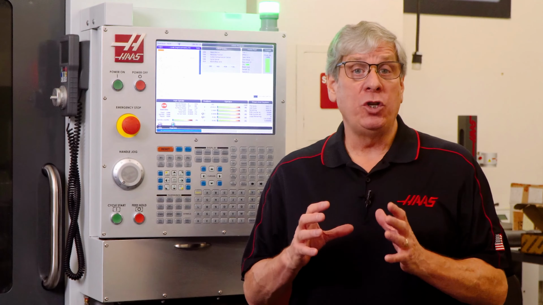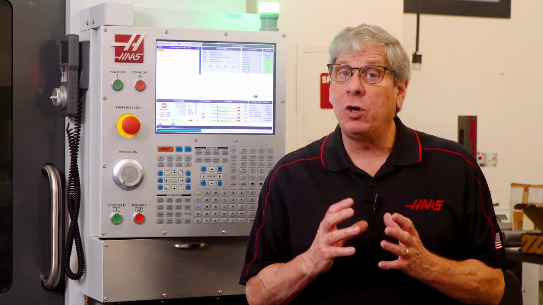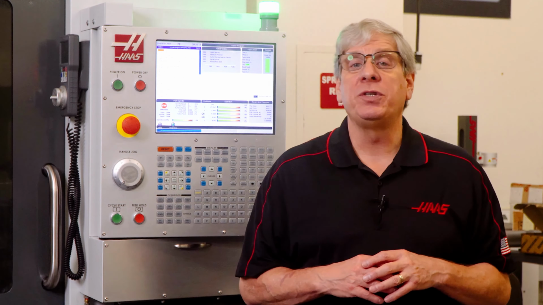Pay attention to how you or your post-processor format M codes for tool changes and start reducing cycle times today.